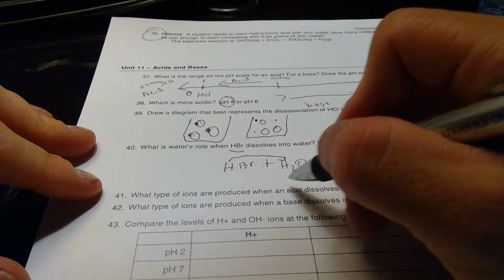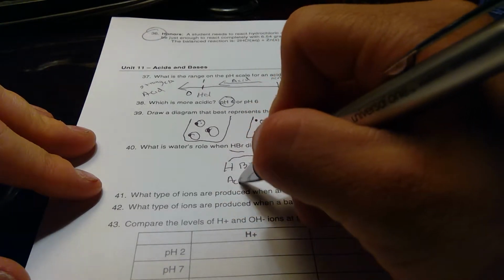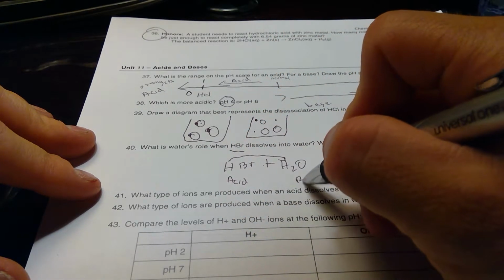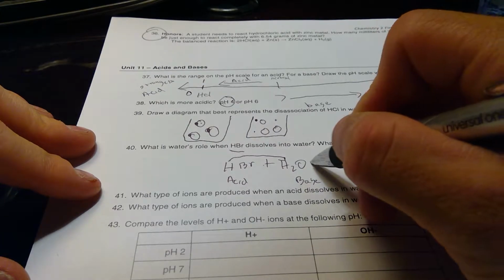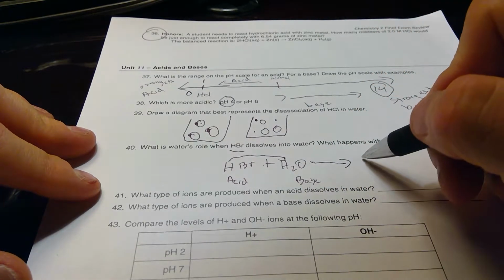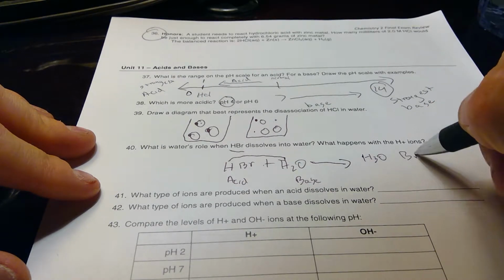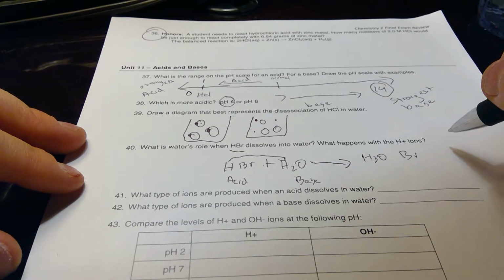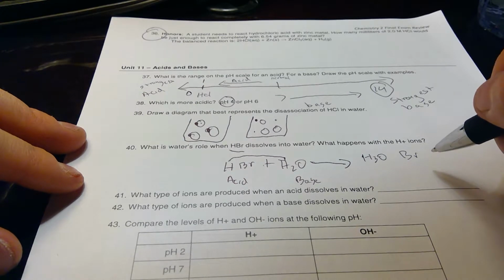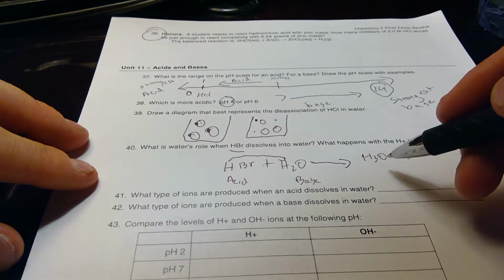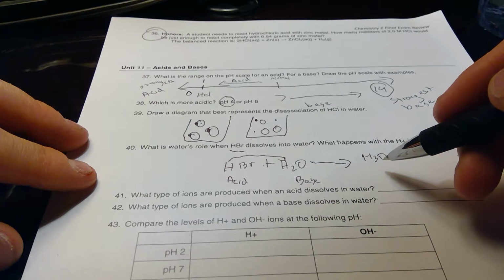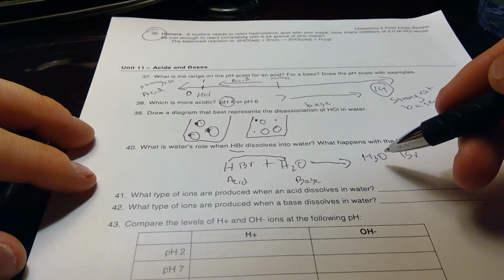And so water is the acid. Oh, welcome back. Here, this is the base. Water is going to be a base in this situation. And then when they react, of course, this becomes H3O. And then Br is kind of left by itself, right? And so what happens is water receives and acts as the base because it receives hydrogen, right?